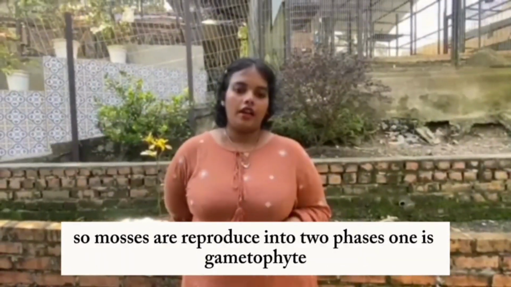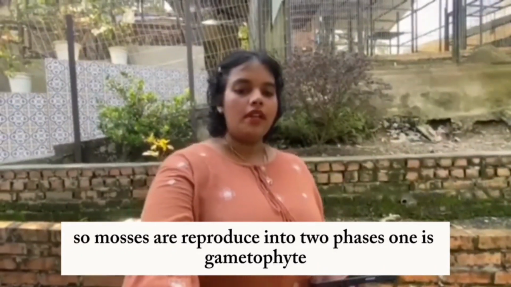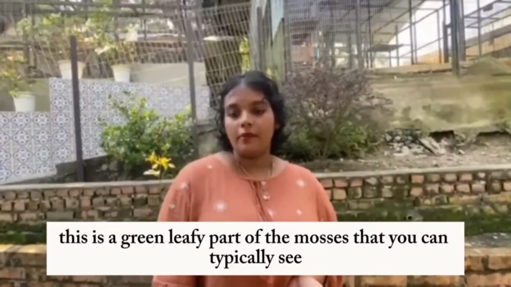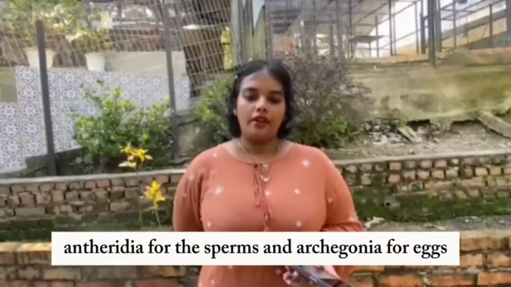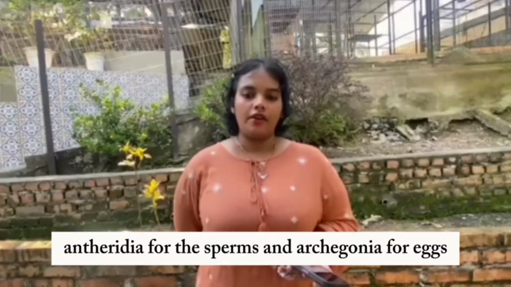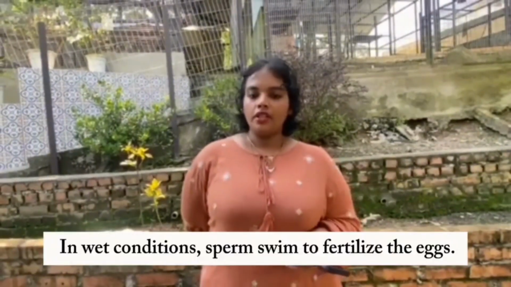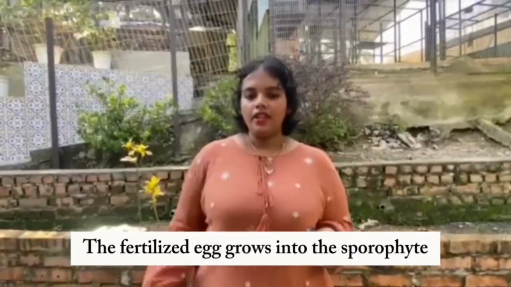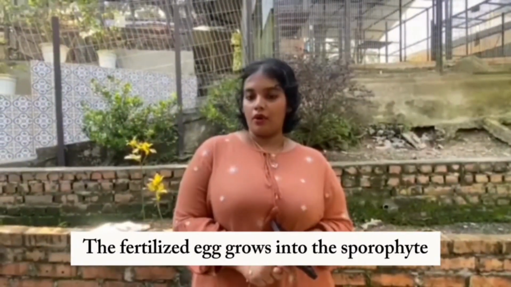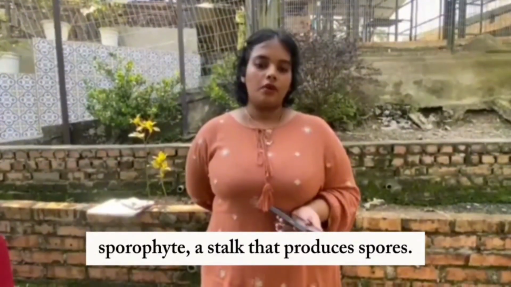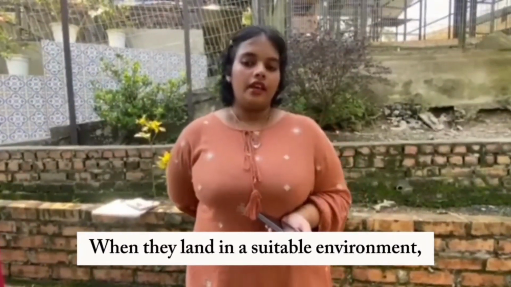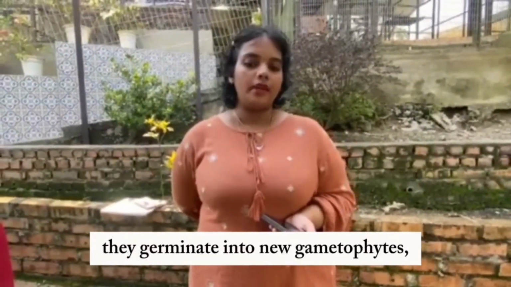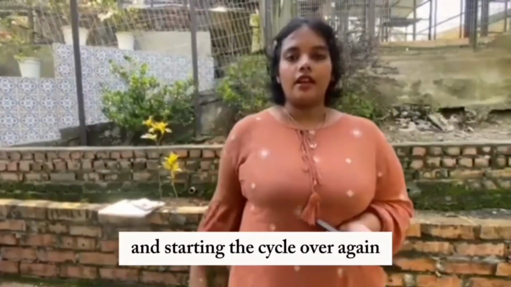Mosses reproduce in two phases. One is the gametophyte. This is the green leafy part of the moss that you can typically see. It produces reproductive structures, antheridia for sperm and archegonia for eggs. In wet conditions, sperm swim to fertilize the eggs. The fertilized egg grows into a sporophyte, a stalk that produces spores. These spores are released and dispersed by the wind. When they land in a suitable environment, they germinate into a new gametophyte, starting the cycle over again.